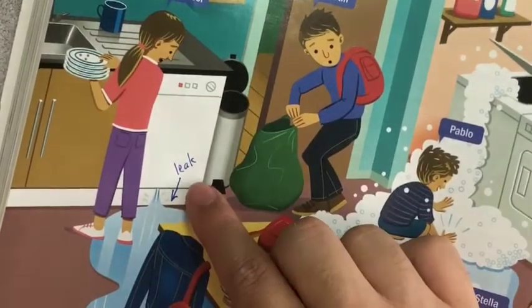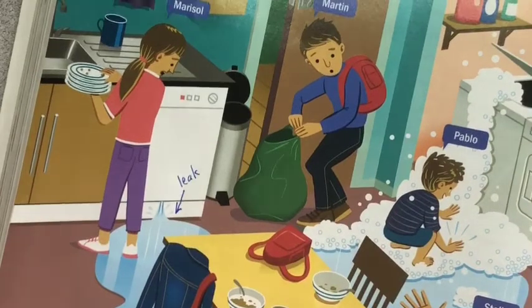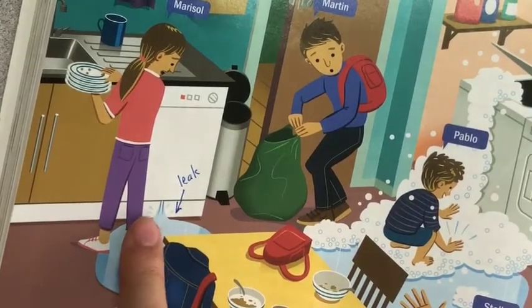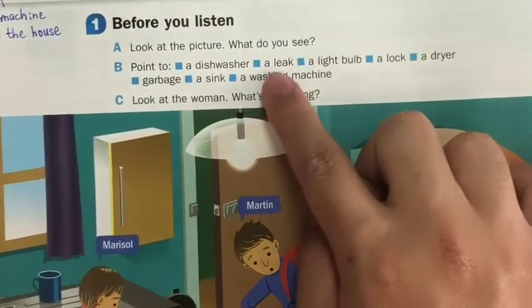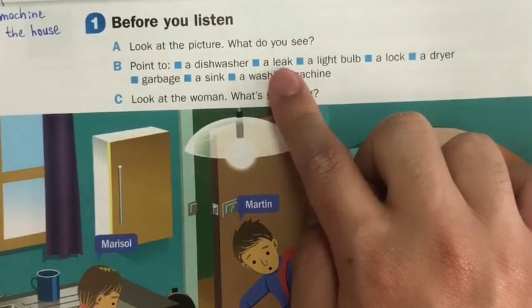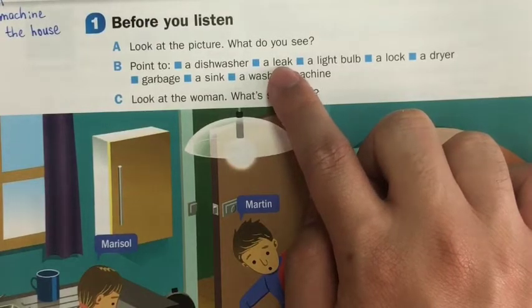A leak is when water comes out of something it should not. So the dishwasher has a leak. There's water coming out. So a leak is when water comes out, and it's not supposed to.